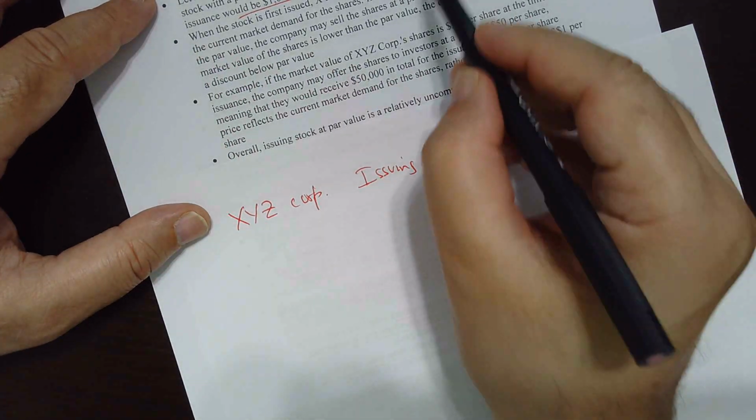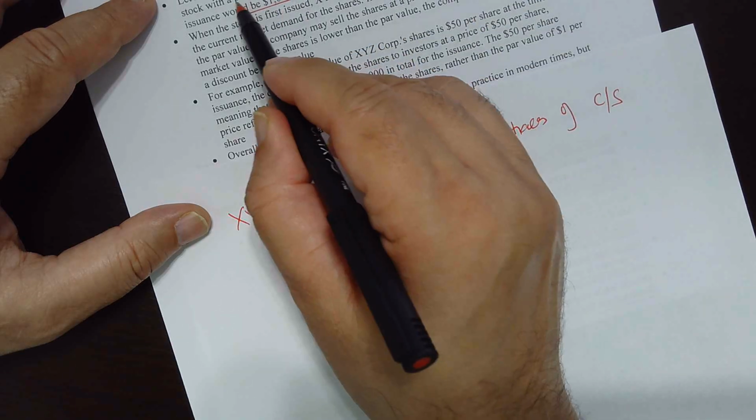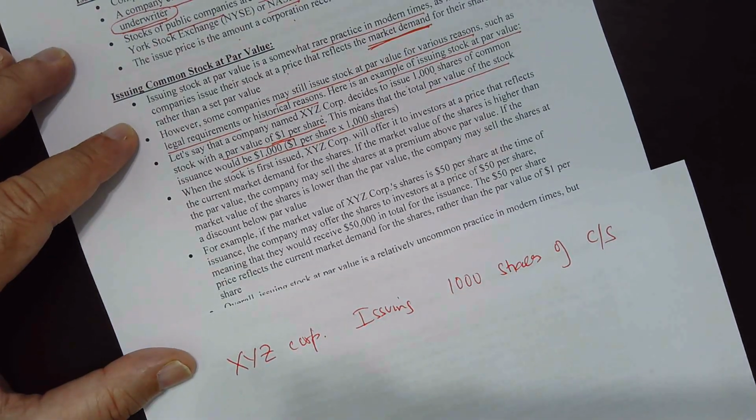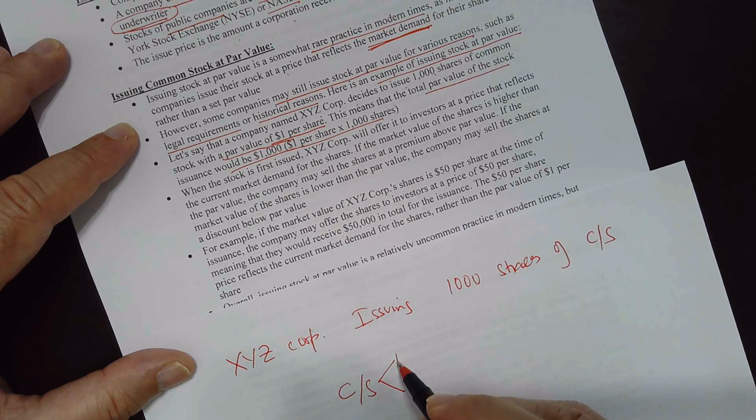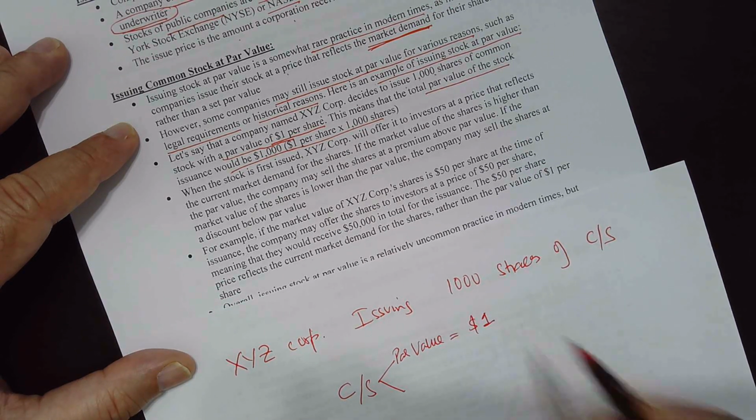However, they are saying that the par value is $1. So when they are saying $1 par value, what they are saying is that here is a common stock, it has a par value of $1.